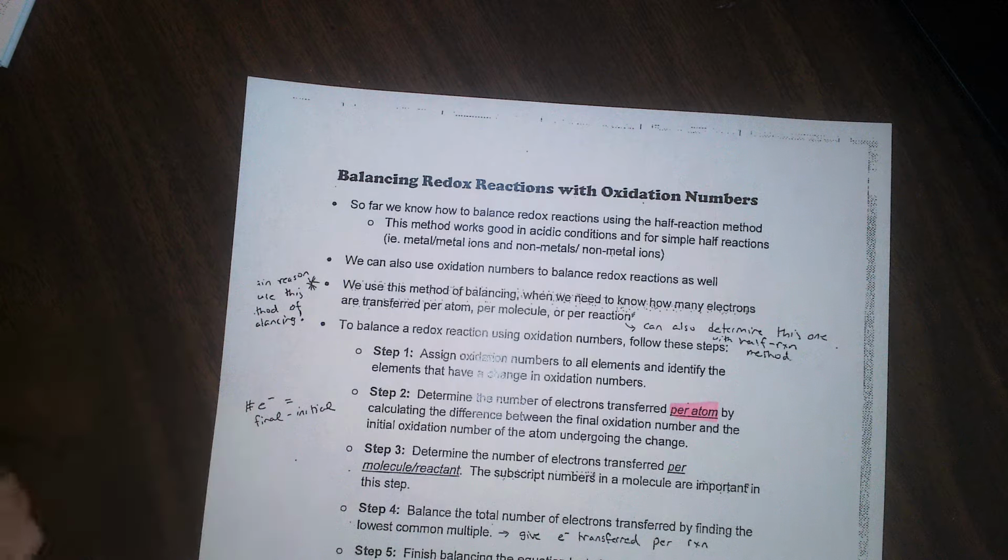Per atom, by calculating the difference between the final oxidation number and the initial oxidation number. So if I start out at 0 and I go to +3, then my final number is 3. If I start at 0 and I go to -3, my oxidation change is -3. We need to know those pieces, okay?